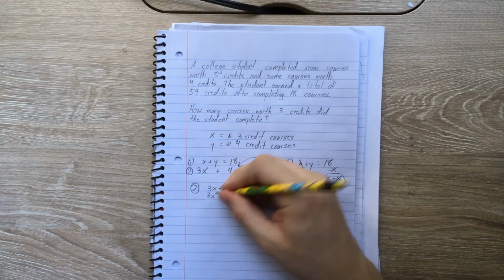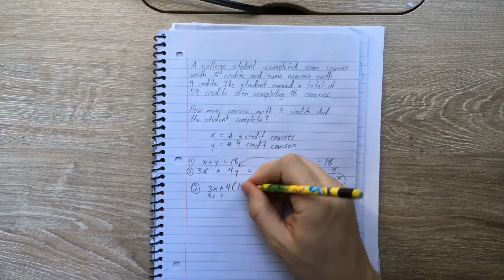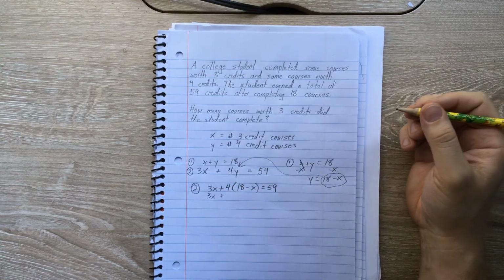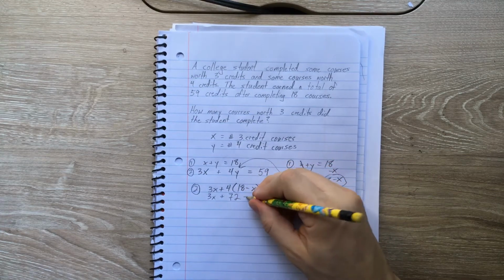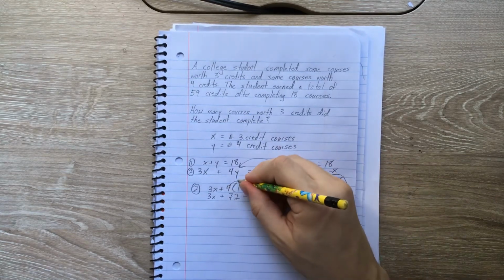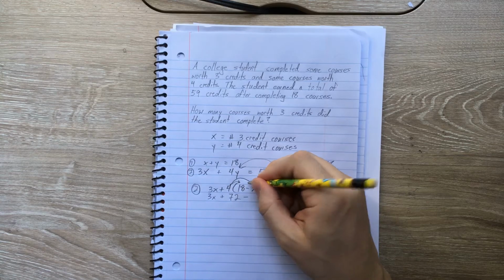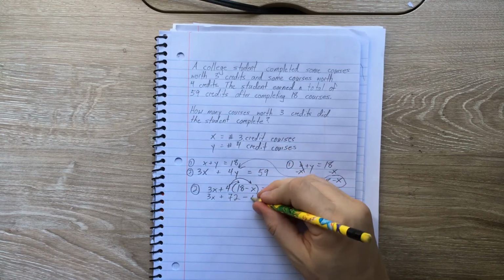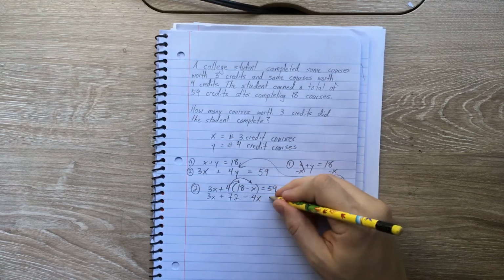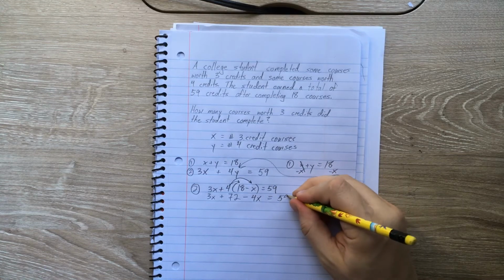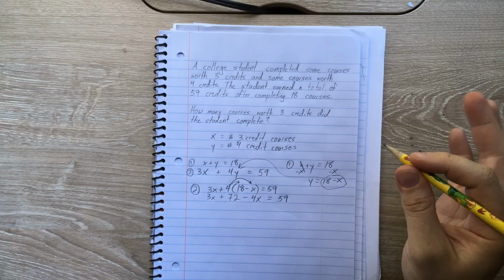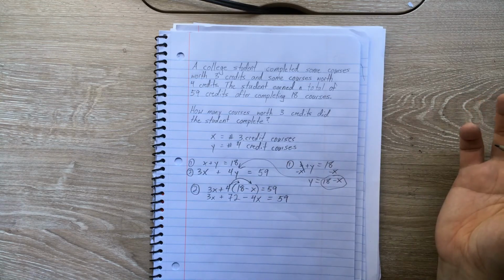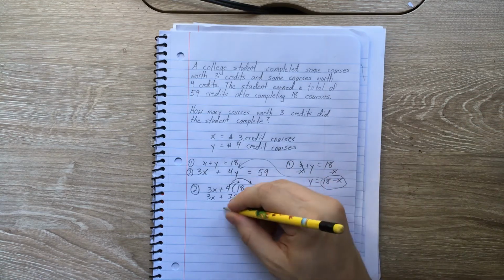So 3x plus 4 times 18, 2 times 18 is 36, so that gives me 72. Remember the property of distribution here: 4 times negative x is negative 4x. On the other side of the equation, 59. I'm going to try to get all the x's on one side, all the constant terms on the other side.